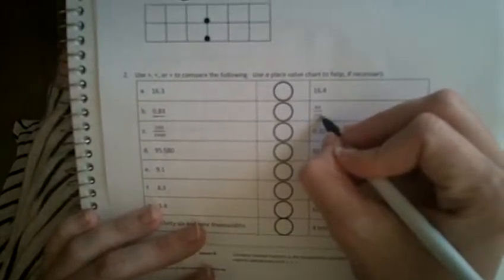So I'm going to look at B because I see a decimal here and then I see a fraction here. They don't look the same. I don't know if I can compare them yet. So I'm going to turn this fraction into a decimal. So let's look at that bottom denominator. It's 100.